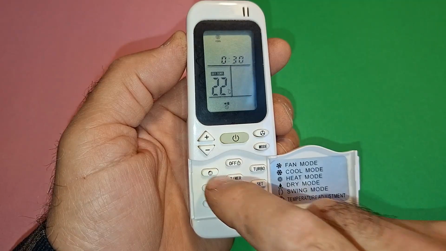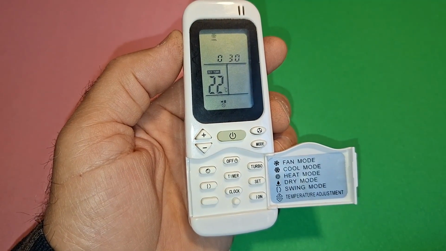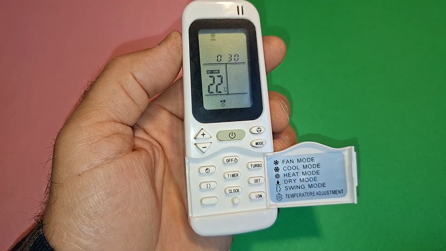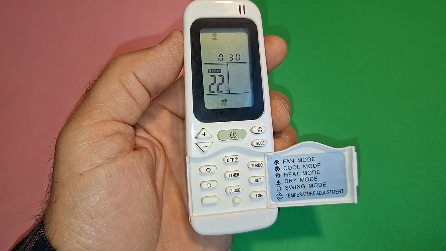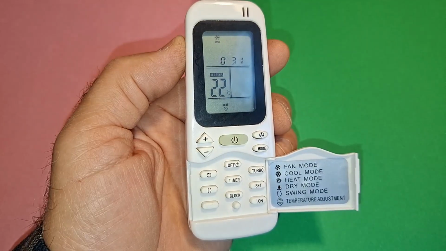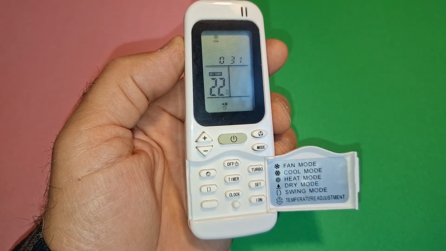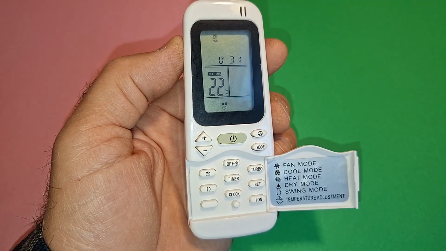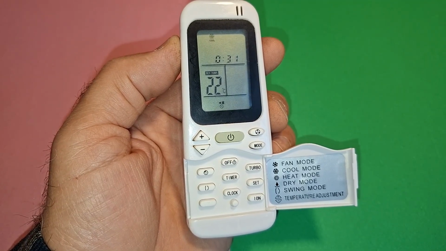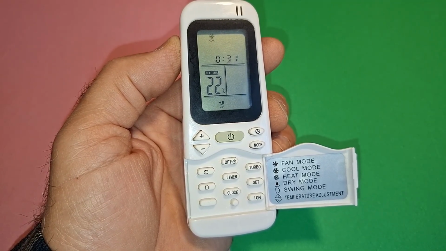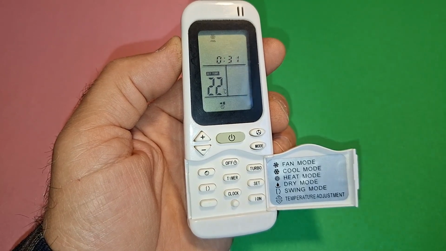This is the I feel button with the person icon. When this function is activated, the device relies on the temperature at the remote location instead of its own. When the ion button is pressed, if the AC has an ionizer, it releases negative ions, making it easier for us to breathe. This AC has two timer modes, timer on and timer off.